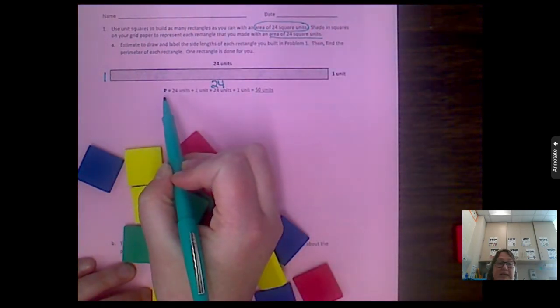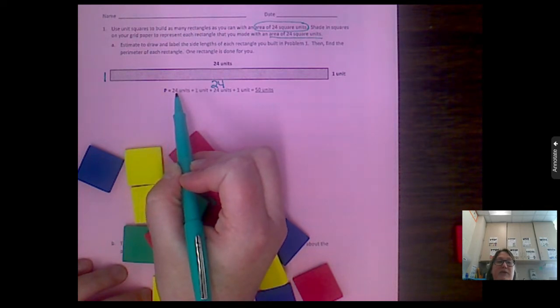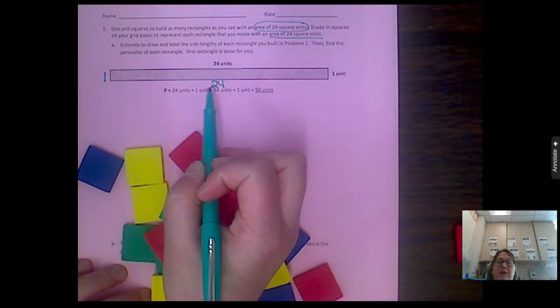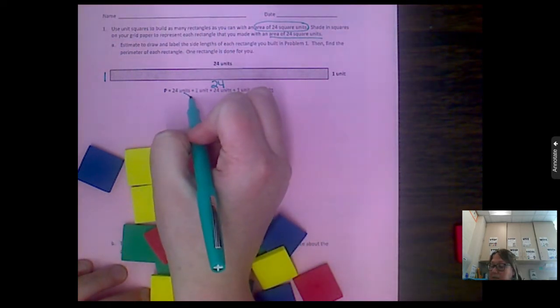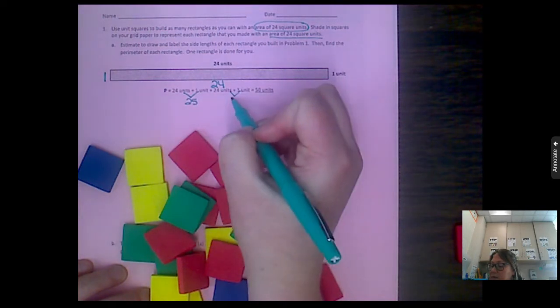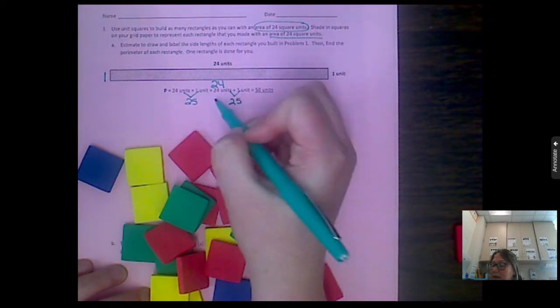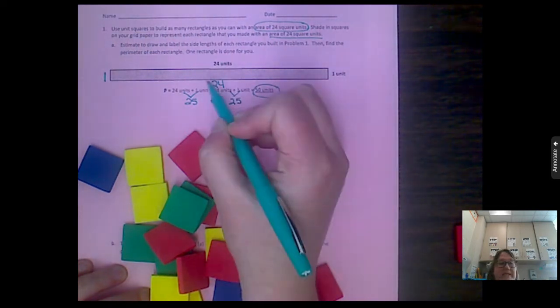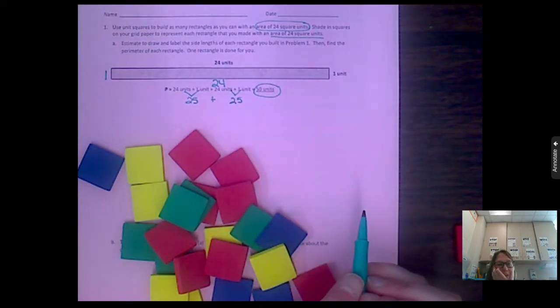They said P, capital P, which stands for perimeter, equals 24 units plus 1 unit plus 24 units plus 1 unit. So 24 plus 1 was 25, 24 plus 1 was 25, and when we add 25 plus 25, the perimeter of this big, long, skinny rectangle was 50 units.